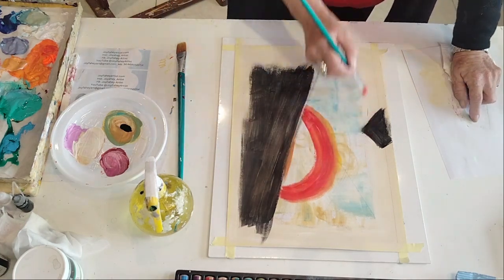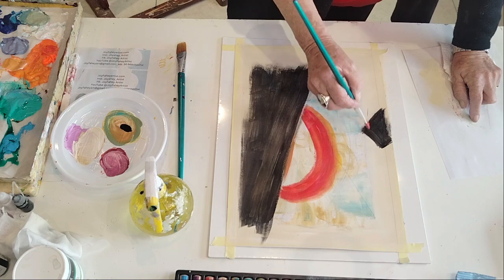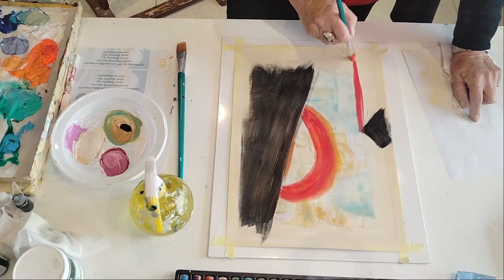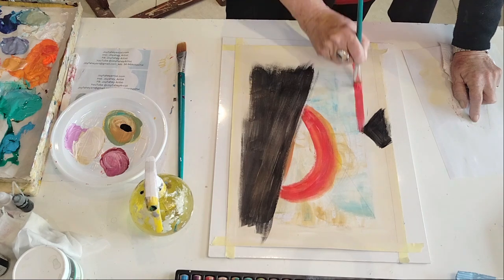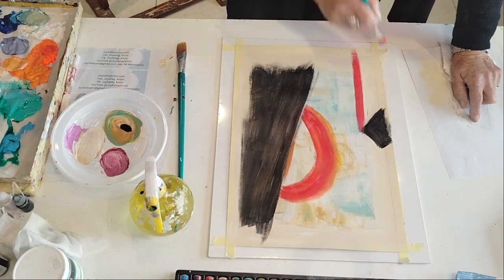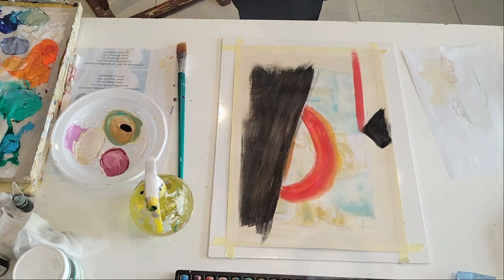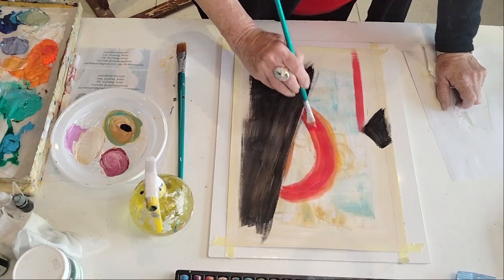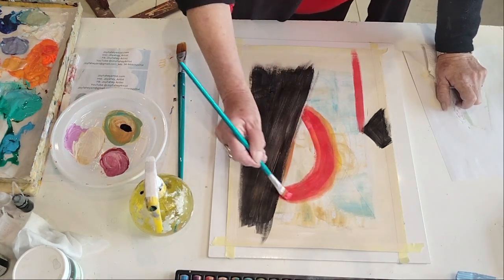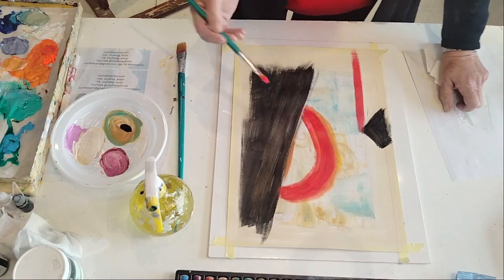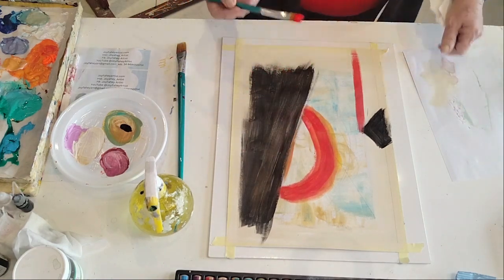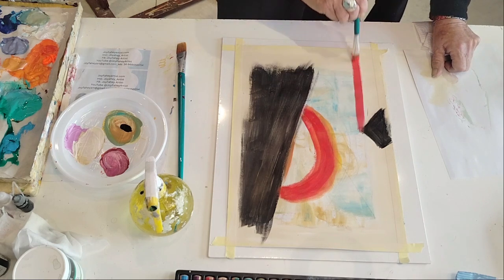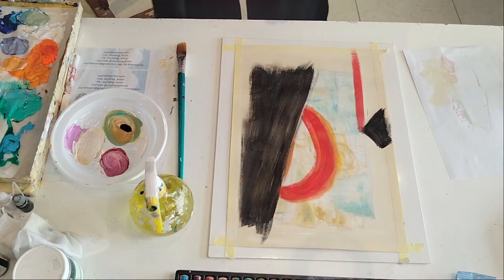I think I want to balance this up somehow here. I'm going to put a line in here. Okay, a bit more red of that in here. It's just kind of going with the flow. Let's see where it takes us, what wants to happen. And I kind of like that here. And then I'm going to throw it out completely.